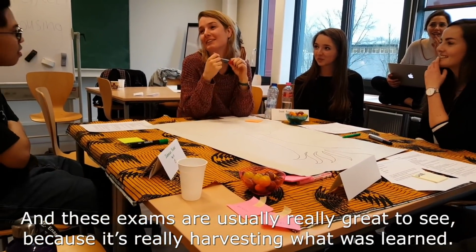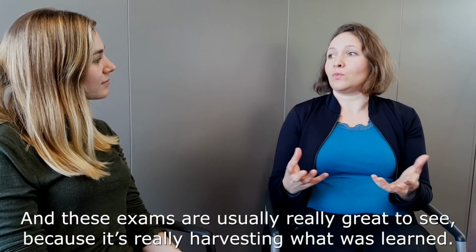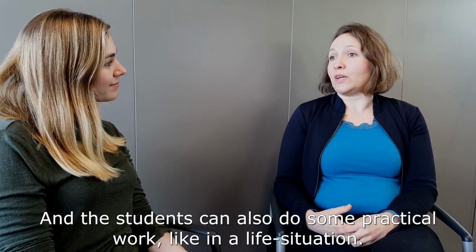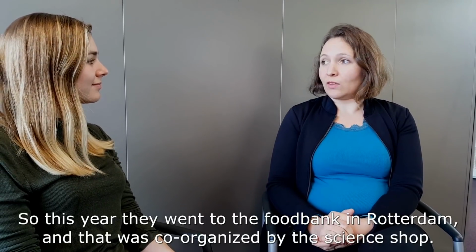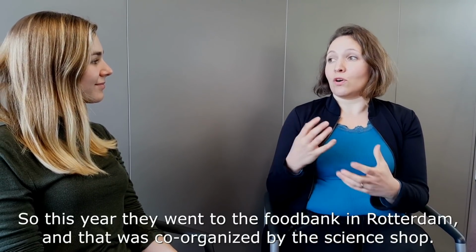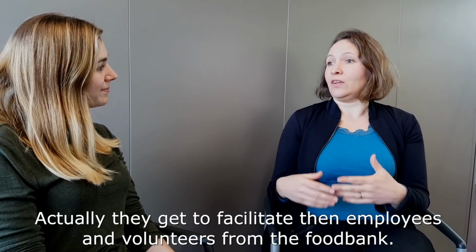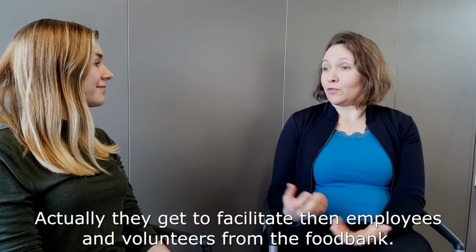And these exams are usually really great to see because it's really harvesting what was learned. And the students can also do some practical work, like in a life situation. So this year they went to the food bank in Rotterdam, and that was co-organized by the science shop. And actually they get to facilitate then employees and volunteers from the food bank.